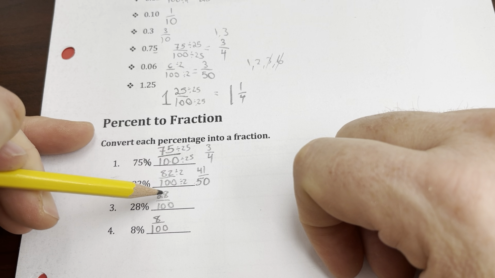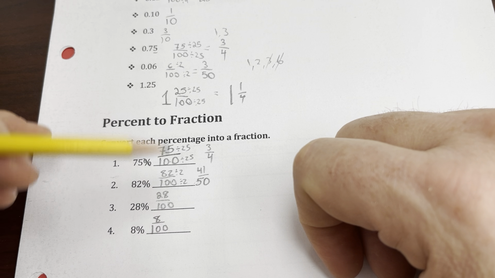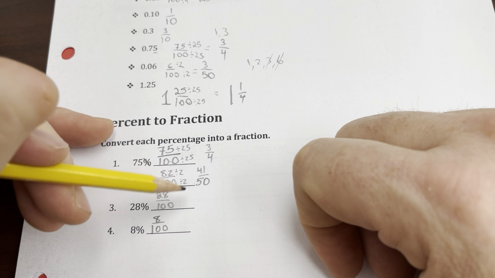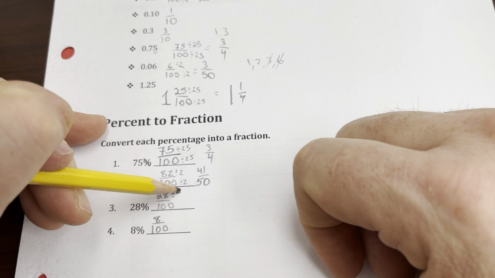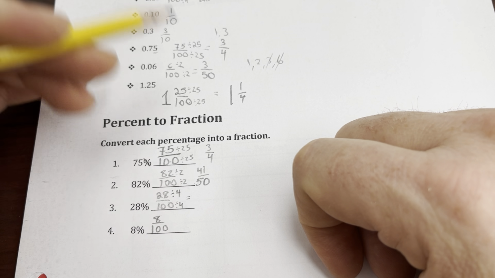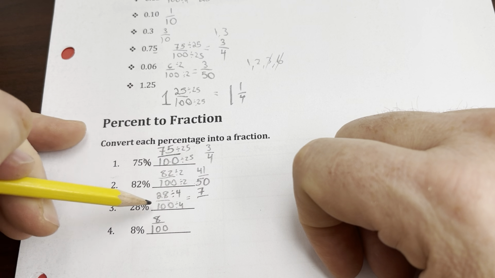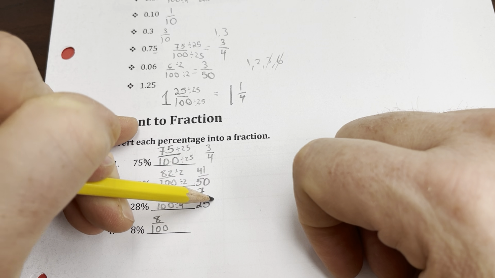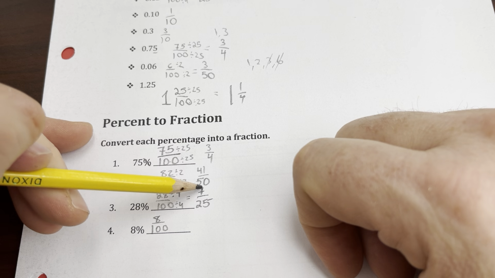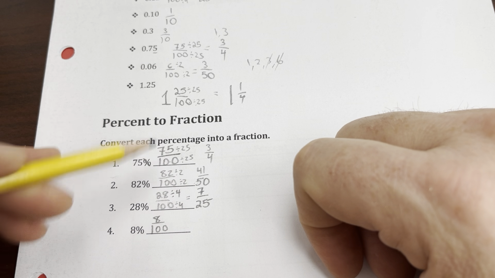28, when I think of 28, I think 7 times 4. Does 7 go into 100? No. Does 4? Yes. Let's try dividing both by 4 and see where that gets us. It's going to be 7 over 25. Okay, and 7 is a prime number, 1 and 7. 7 doesn't go into 25, so that's in lowest terms.